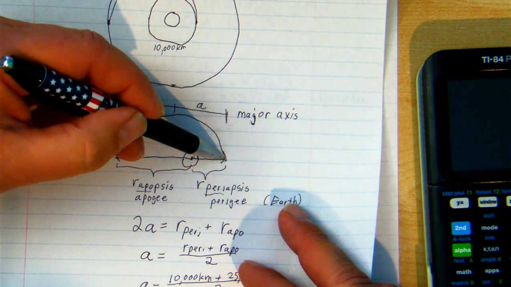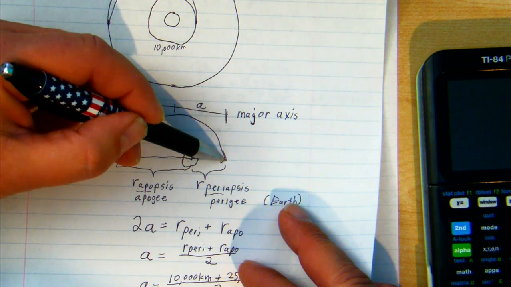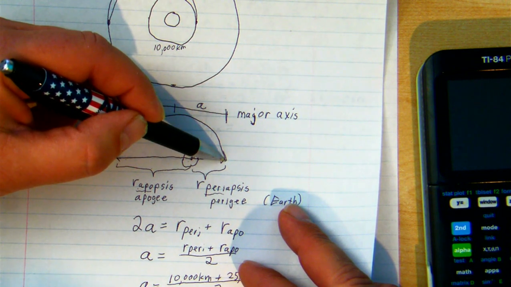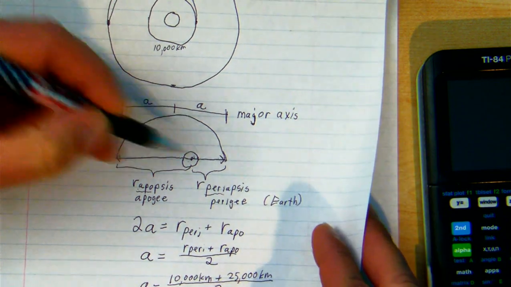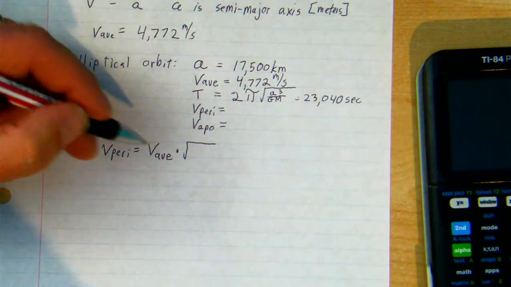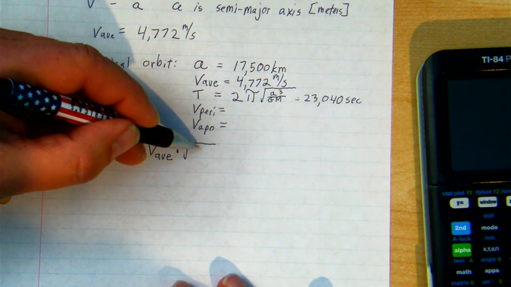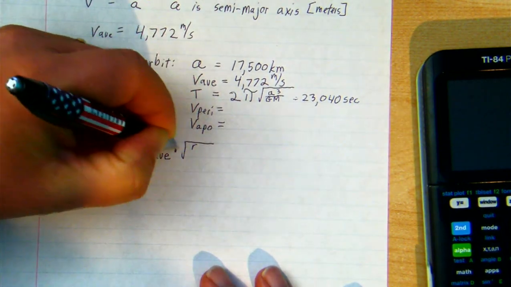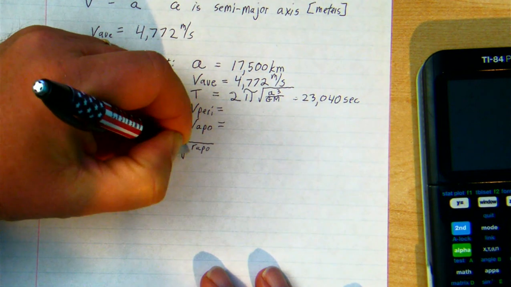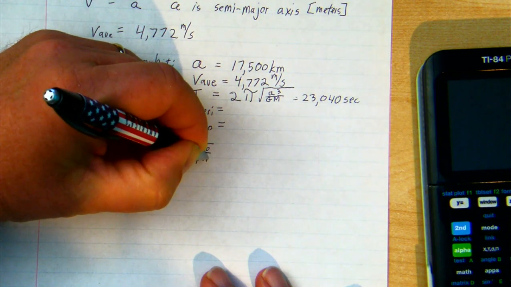So, keeping that in mind, you expect to get an answer here that is above average value for speed, and an answer up here that is below average in speed. I point this out to you because in this formula, students often do it wrong. What goes in here is the square root of the apoapsis radius divided by the periapsis radius.